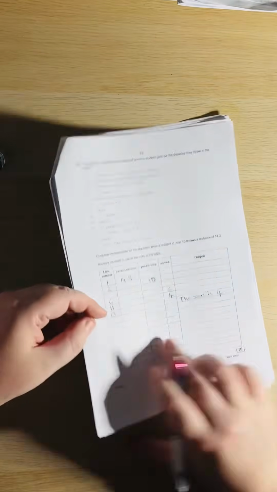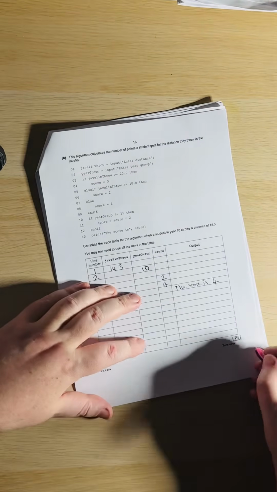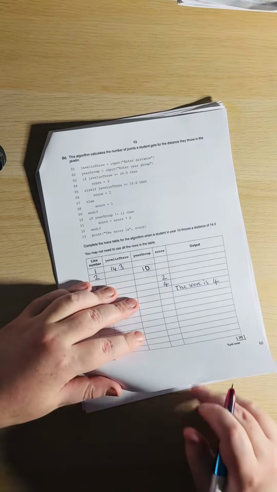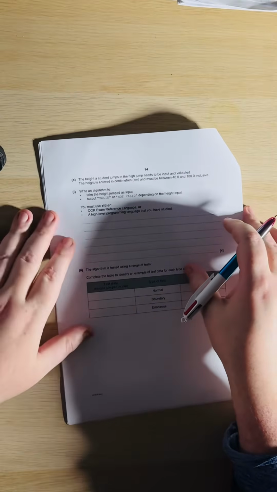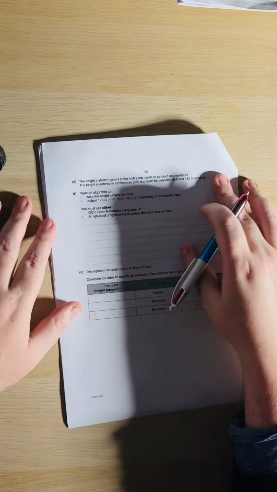Okay, so 57 plus 4, 61. I nearly made a meal of that. Let's keep moving. Probably getting towards a grade 7 now with 61 out of 80. In fact, almost definitely already got a grade 7.